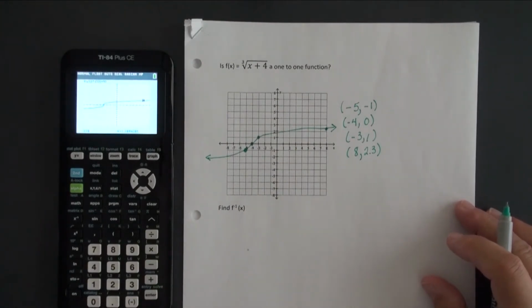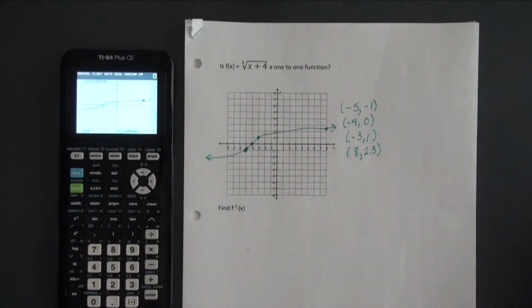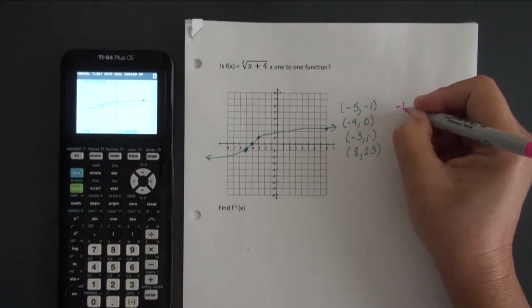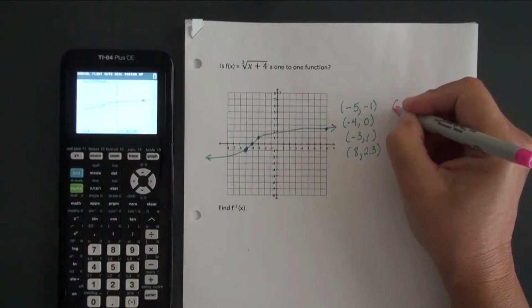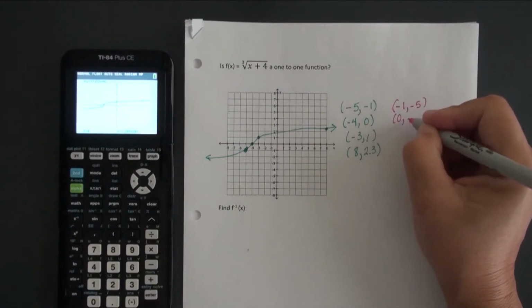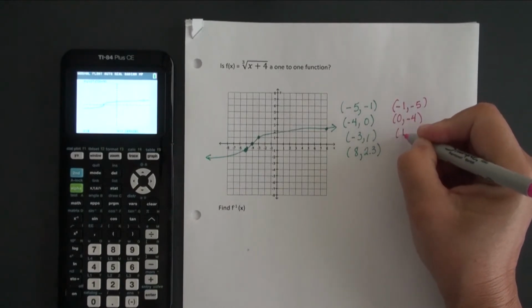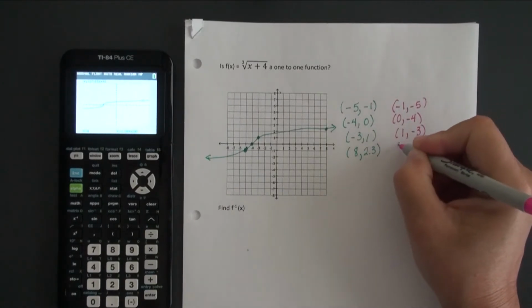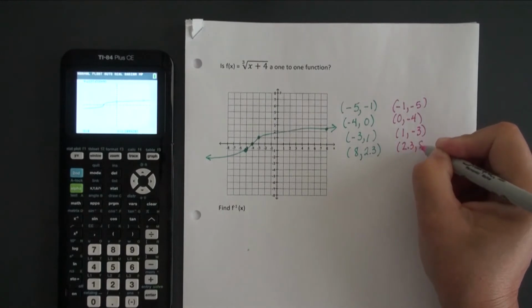Now let's graph the inverse. So for the inverse, we're going to graph -1, -5, 0, -4, 1, -3, and 2.3, 8.